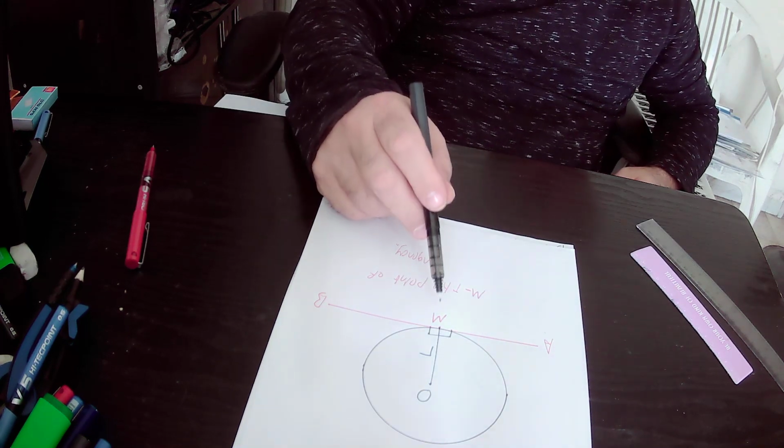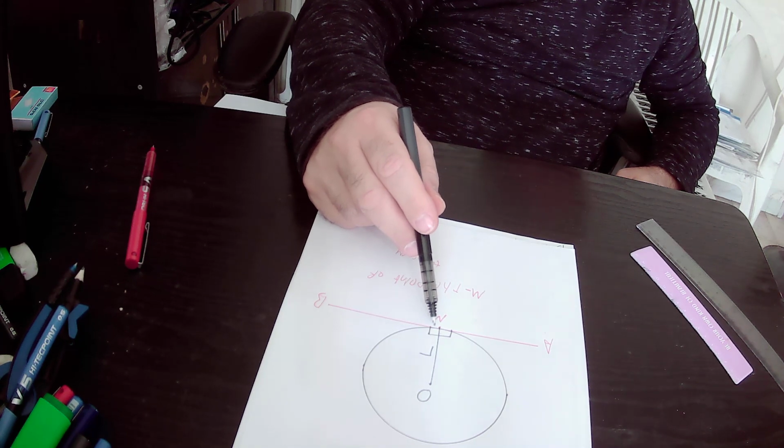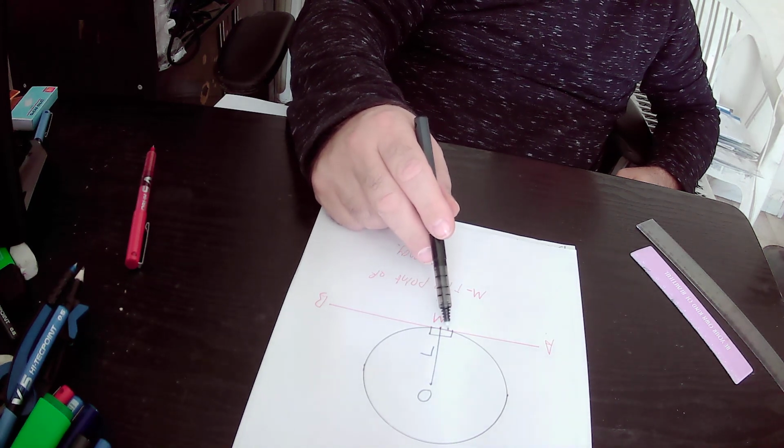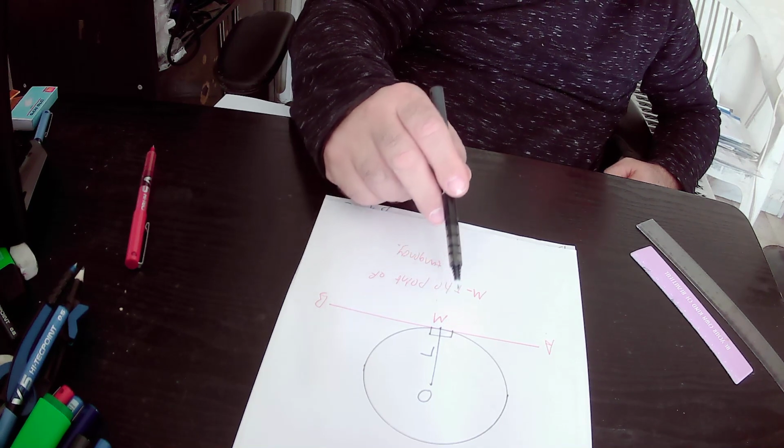That is to say, angle OMB will be equal to 90 degrees, and angle OMA will also be equal to 90 degrees.